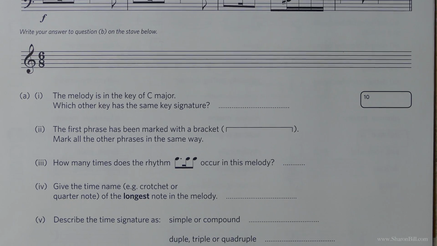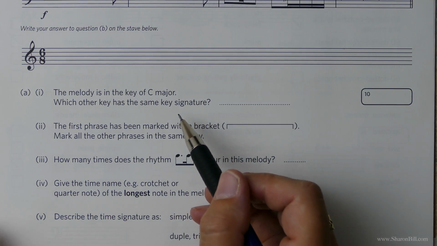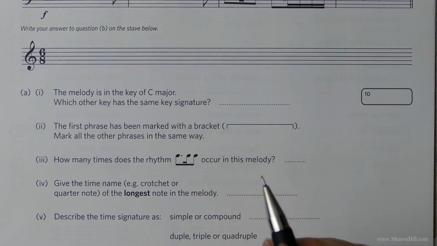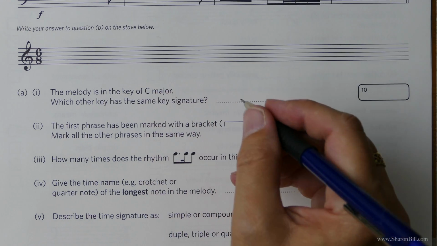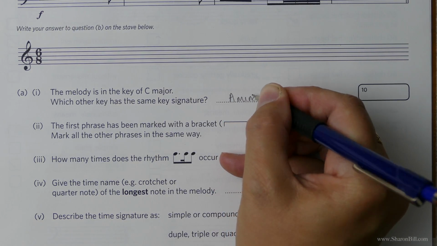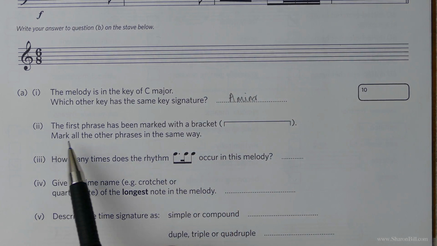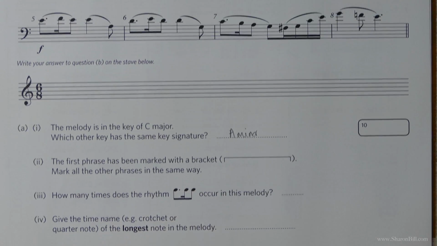The melody is in the key of C major. Which other key has the same key signature? So we're looking at related keys, and if you've written out your circle of fifths, you know this already. C major is related to A minor. They both share a key signature. So that's just the general question. The first phrase has been marked with a bracket. We need to mark all other phrases in the same way.